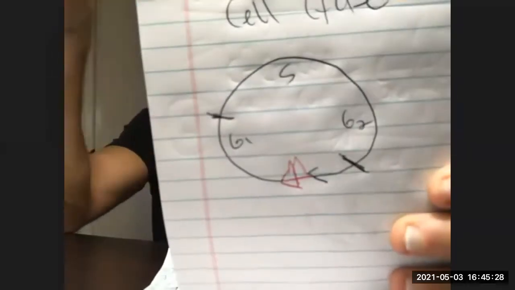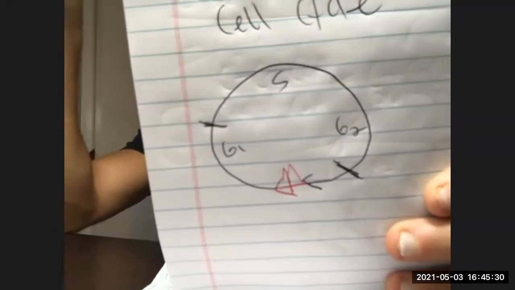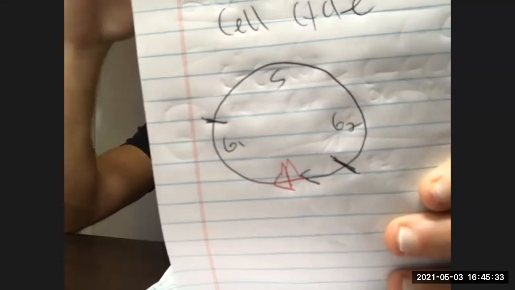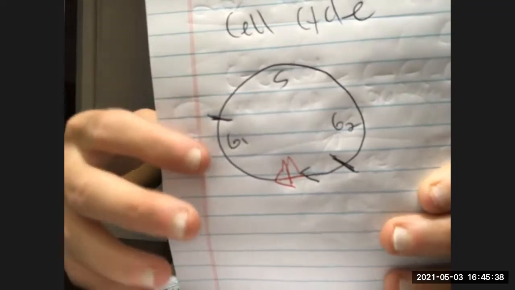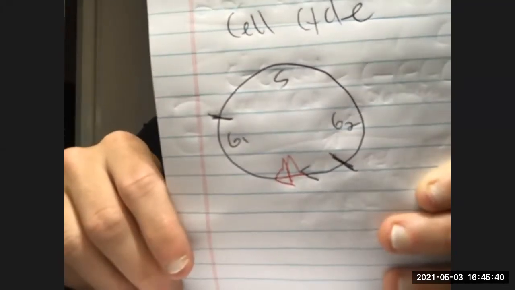The cell will check for proper nutrients available in the surrounding environment. It needs nutrients to grow, so it won't keep growing unless there are nutrients around. But that question in particular is referring to the G2 checkpoint. And essentially, when a cell fails the checkpoint, G2, by the way, who remembers what G2 checks for? At the end of G2.